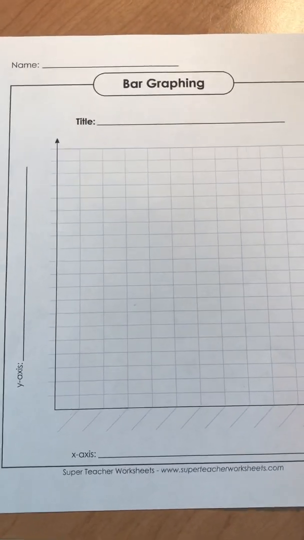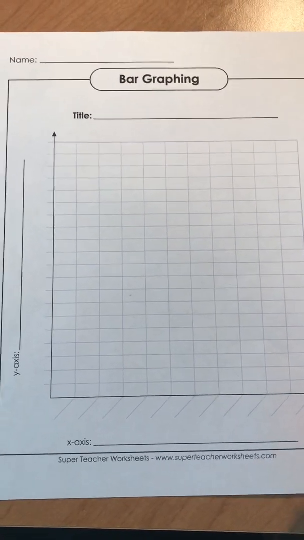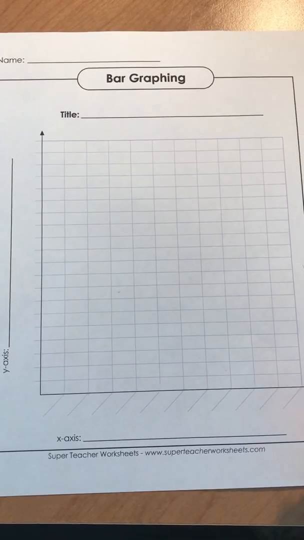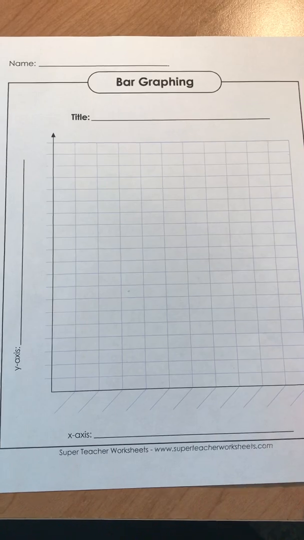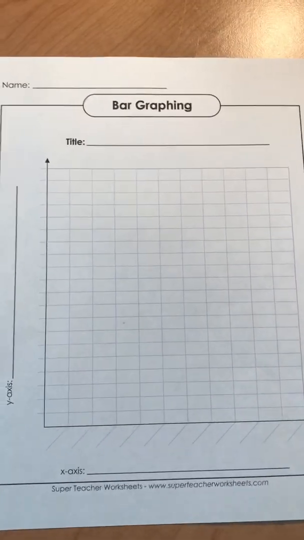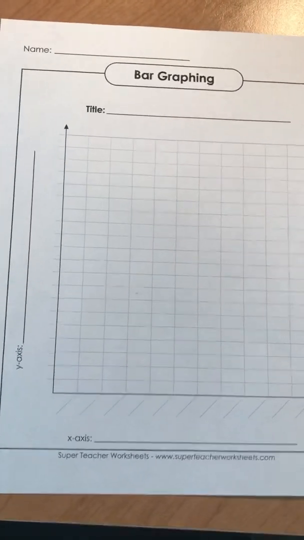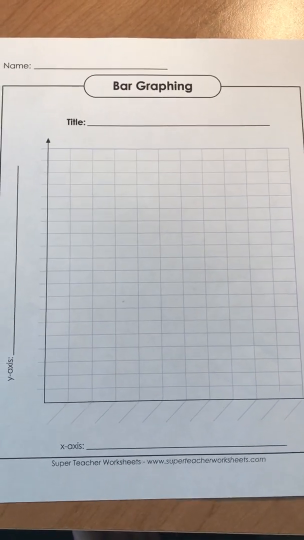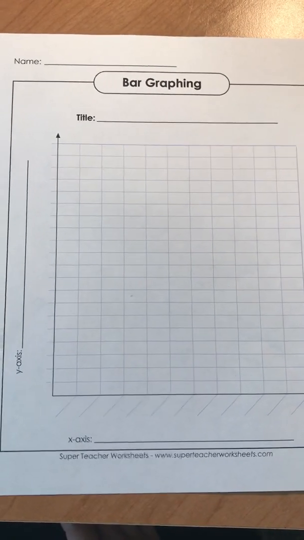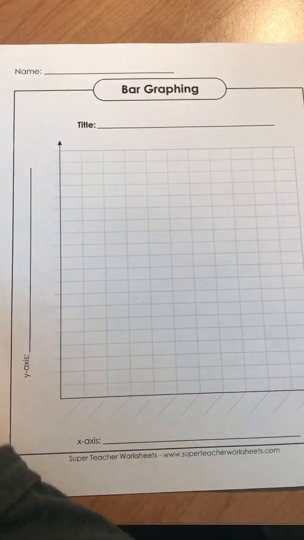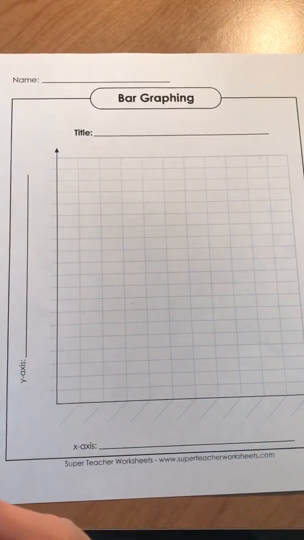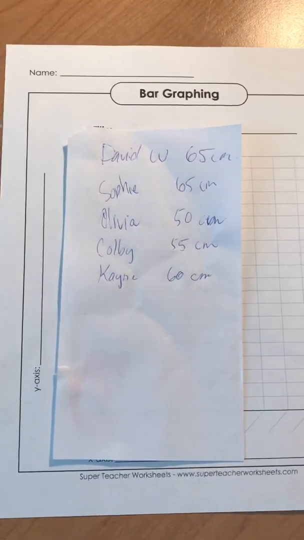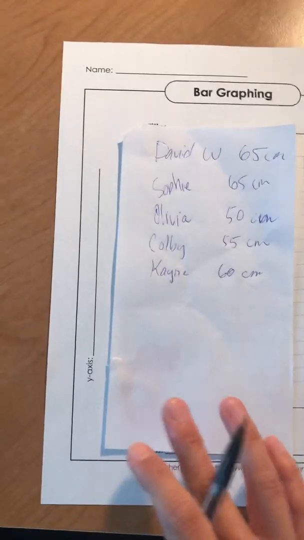Hi everyone. I'm just going to go through how to put together a bar graph, and I want to start with collecting the data. So my question that I was wondering about is how tall are our potato plants? And so I had to first collect the data, and what I did is I went outside with a measuring tape, and I had to decide I was going to use centimeters as my unit of measurement.